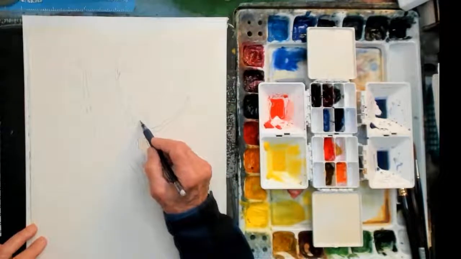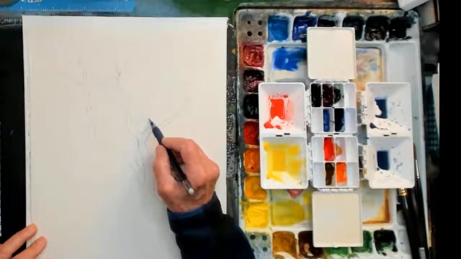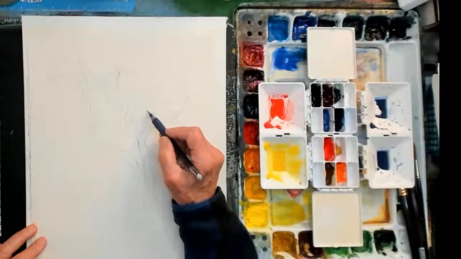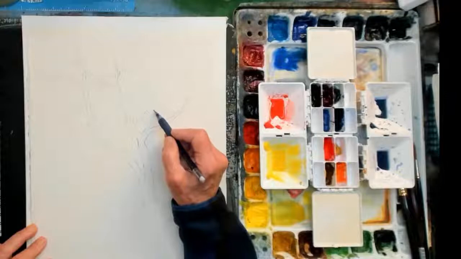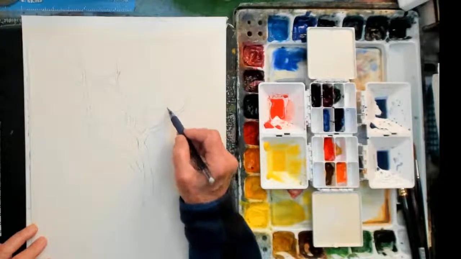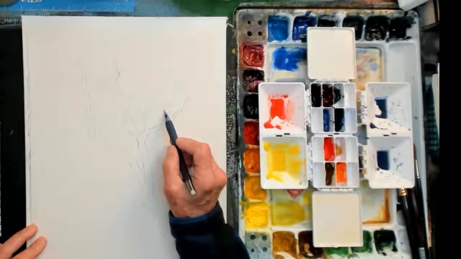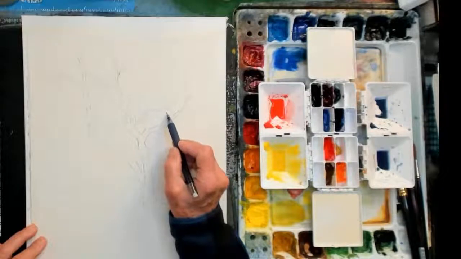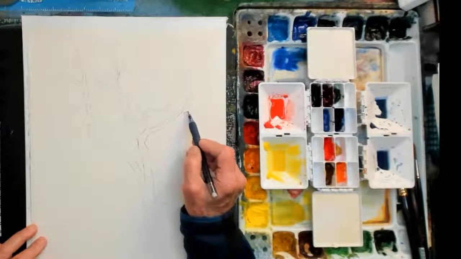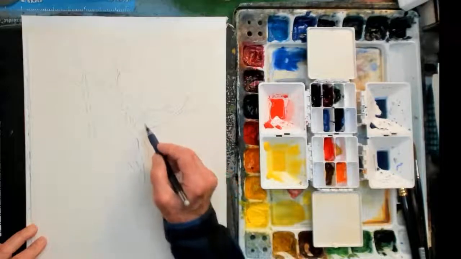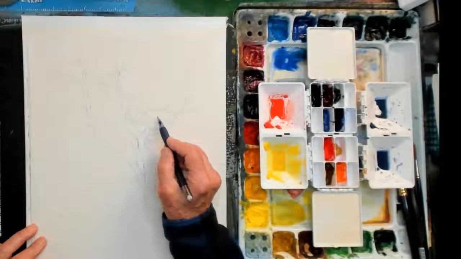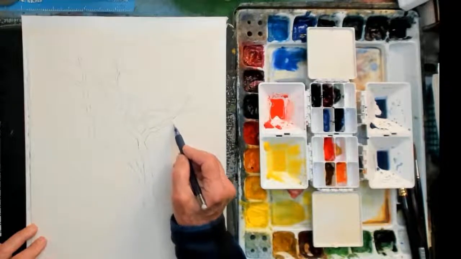Now, there are a couple other little branches here that are secondary, but they're also important for the shape here. So I'm going to add those in and make sure I get those accounted for. I'm really drawing in or sketching in the main branches, the main characters of this particular tree shape.